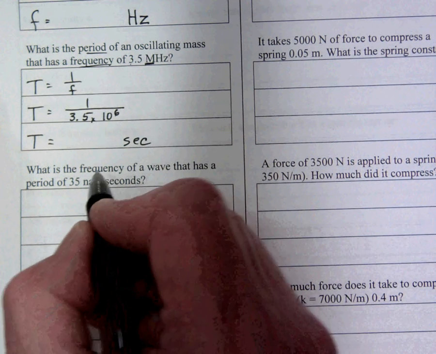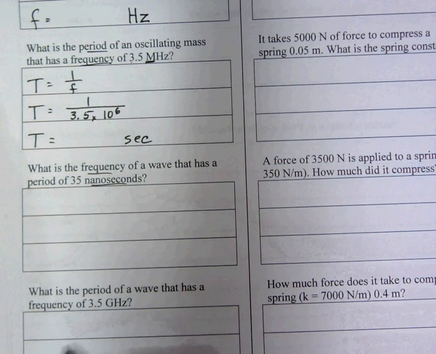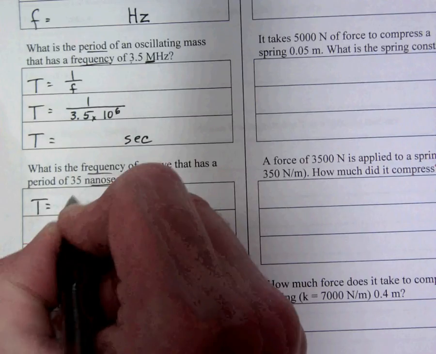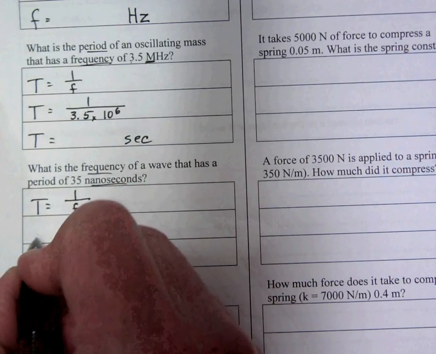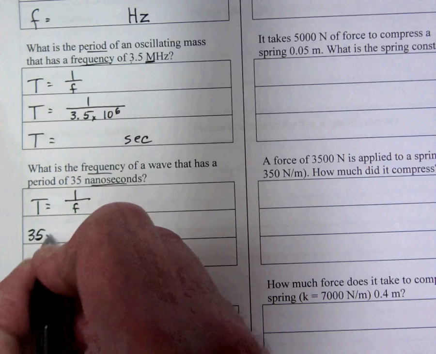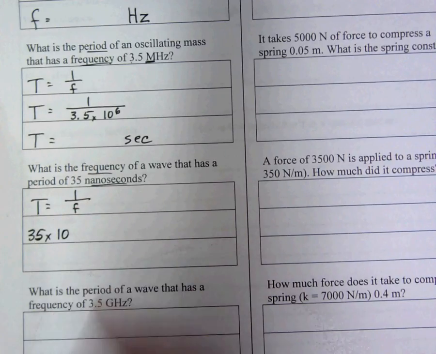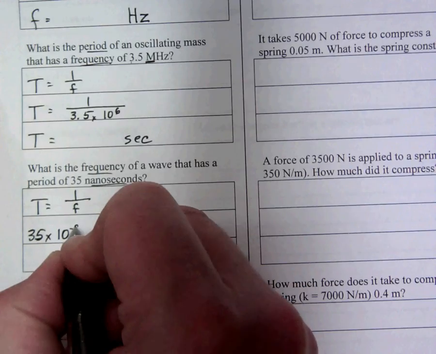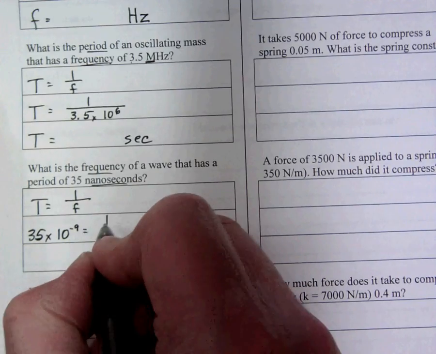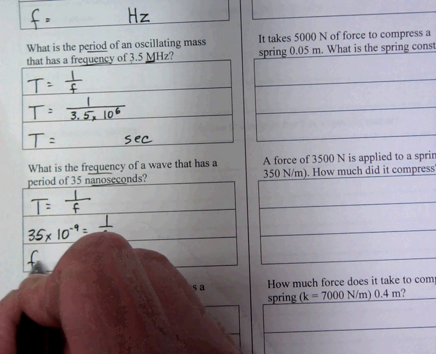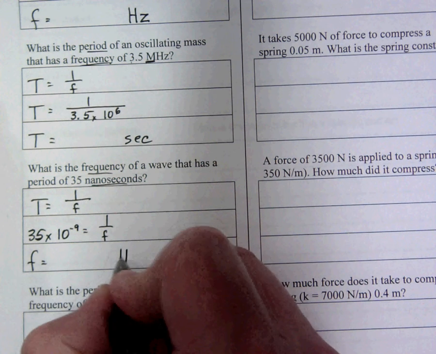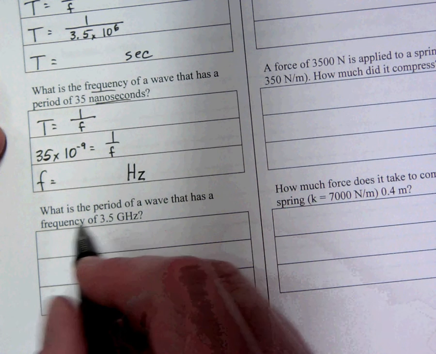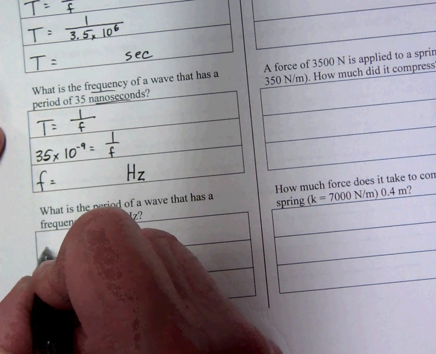Here's another one. I want to know the frequency, and I have a very small period. So T is equal to 1 over F. I got 35, and using this, nano is a very small number, a prefix of a billionth, which is 10 to the negative 9. So 1 over F, and F will be in hertz. And we'll do one more and sum everything up.